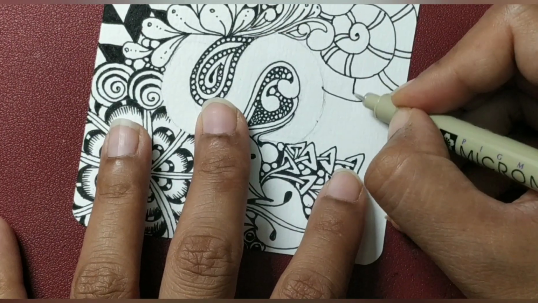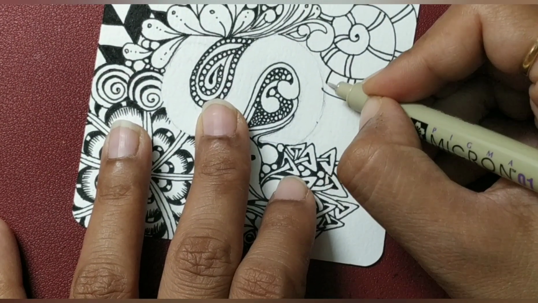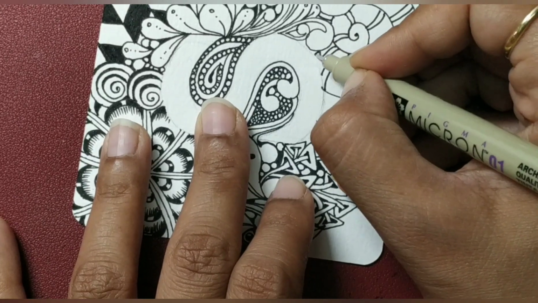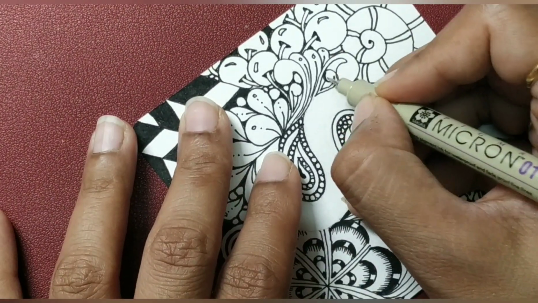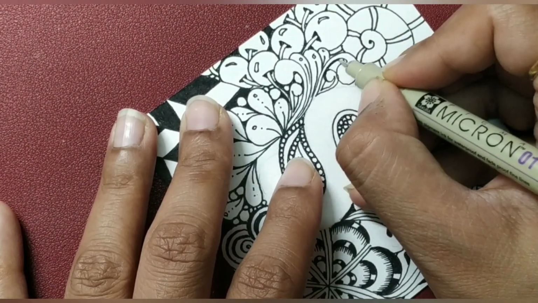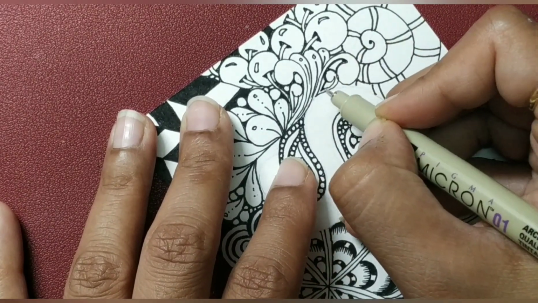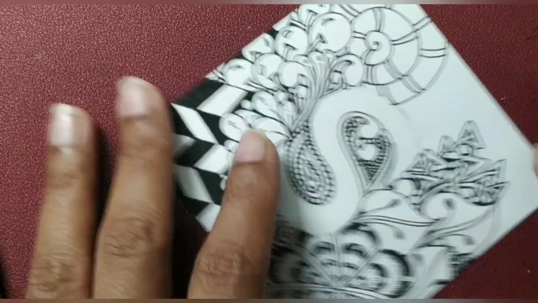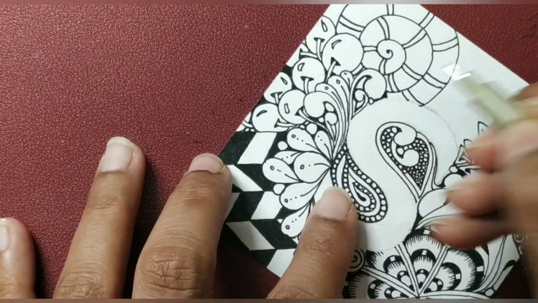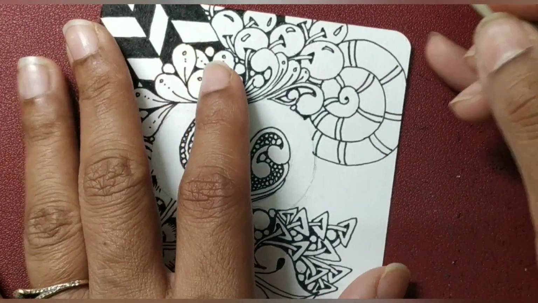So just creating the grid first, right? Small little spaces inside. You can either aura it, or you can just leave it as it is. Fine, either way. So let us see.